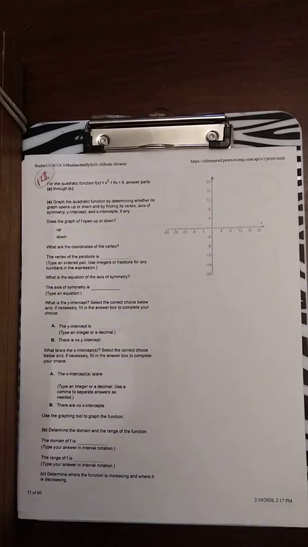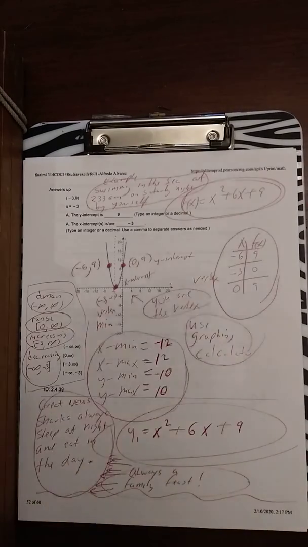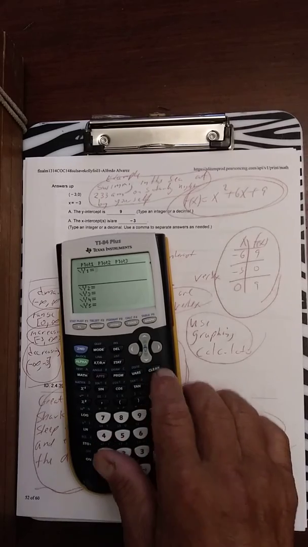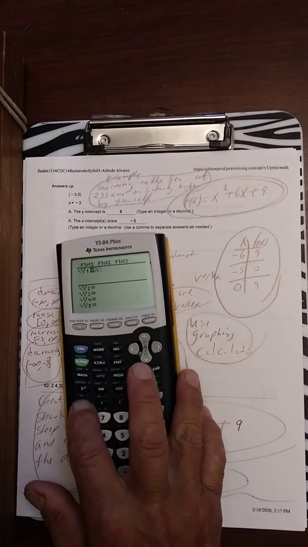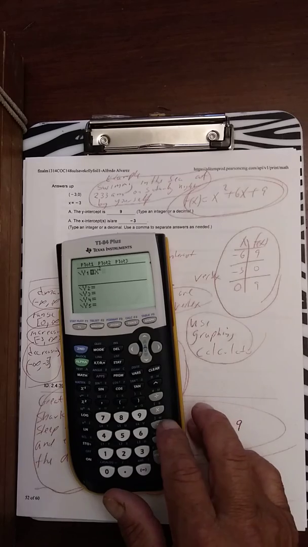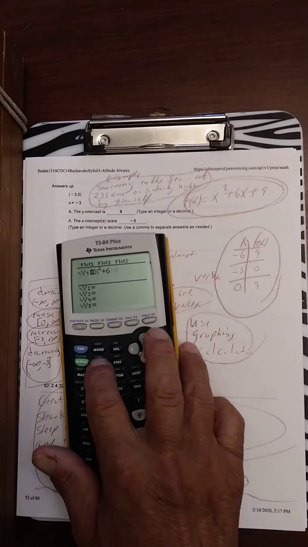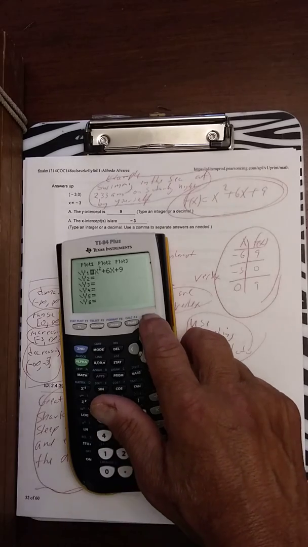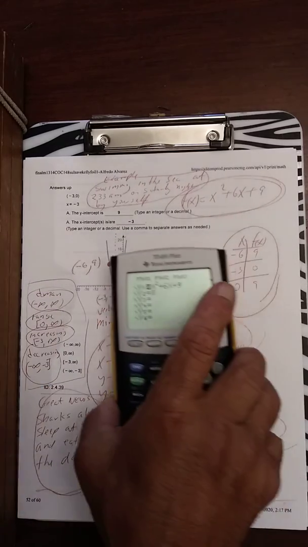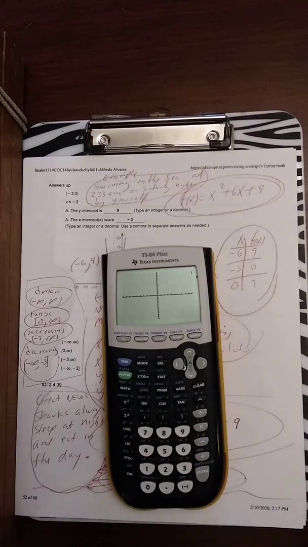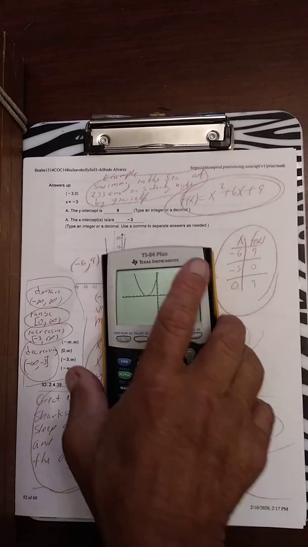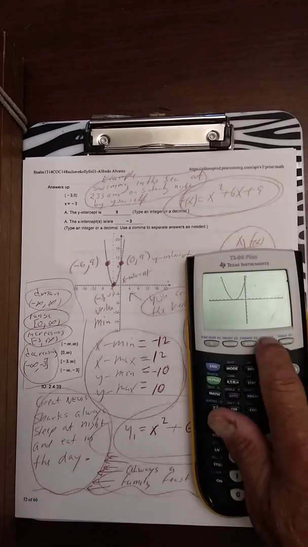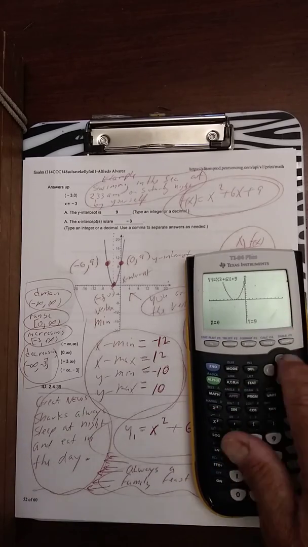Alright, so we have x squared plus 6x plus 9. So let's put it in here. x squared plus 6x plus 9. Ready to graph. Domain is fine. Yeah, let's go from there. Graph. It's to the left side, over here. So again, do trace. Here's the point right there.